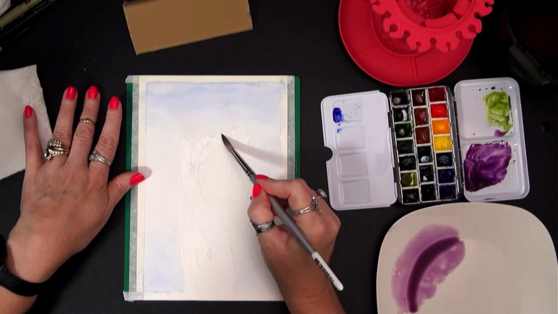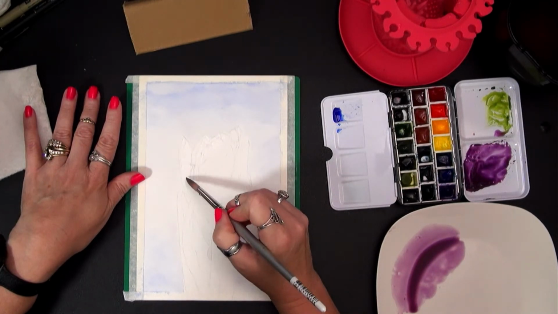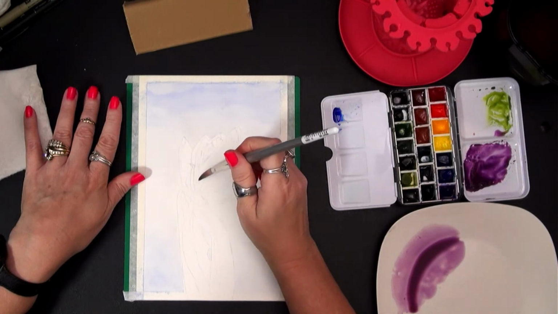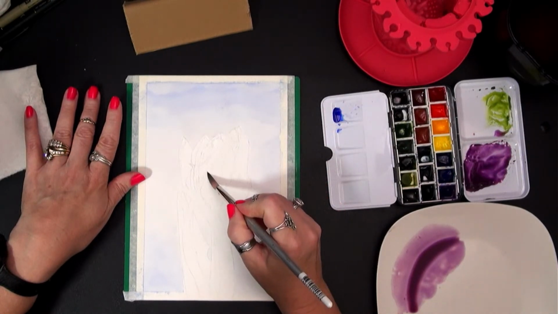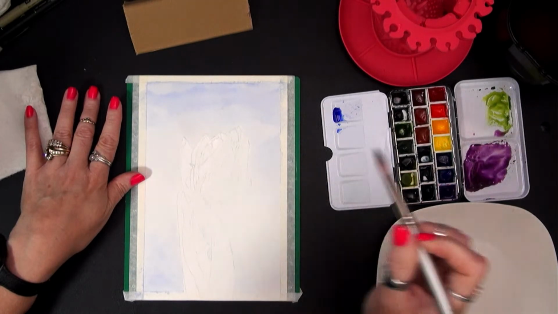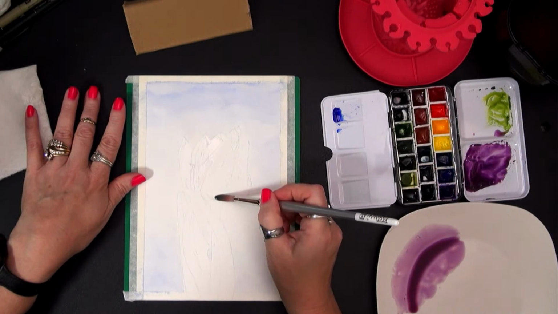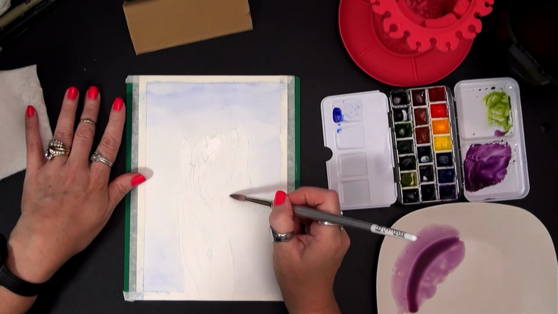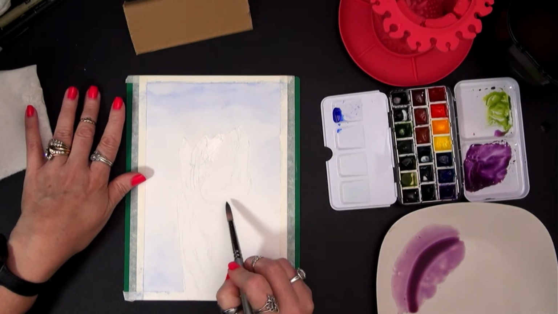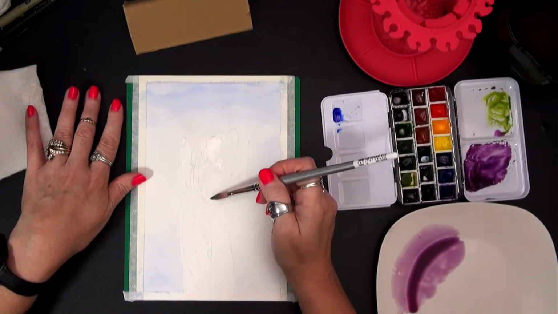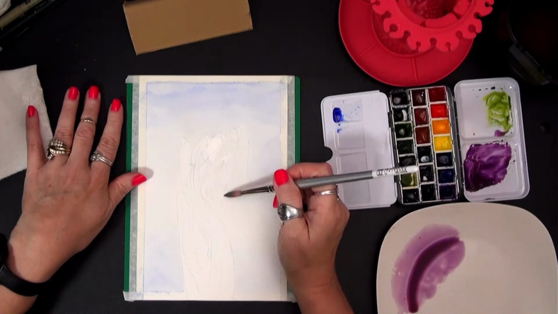Right, so when I come down through here, I'm being careful because I have a leaf that sticks up in front of my tulip. And I'm wetting the area, but I'm not wetting the bottom where my tulip is actually very pale green, because that's where it's turning into the stem.